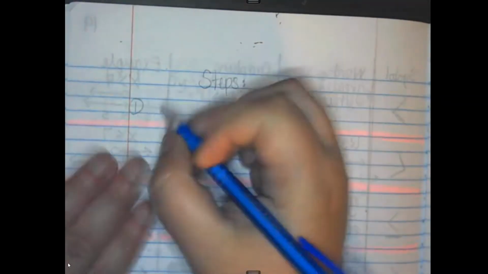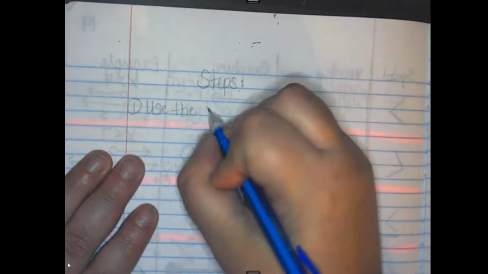So our first step is to use the, oh, sorry, I wrote on the same line. Whew. You can tell how tired Miss Joel is. All right, use the, we're going to write distributive.